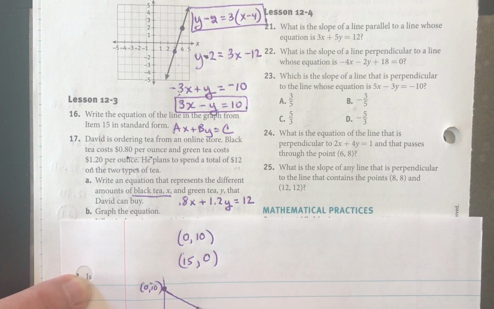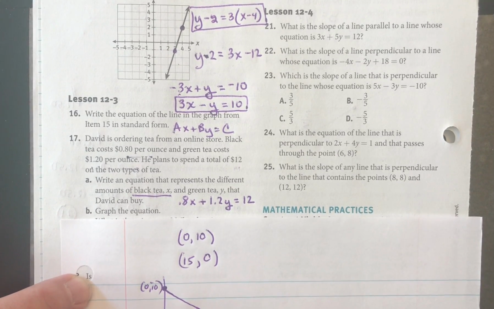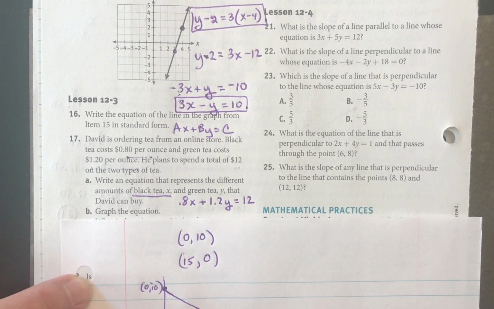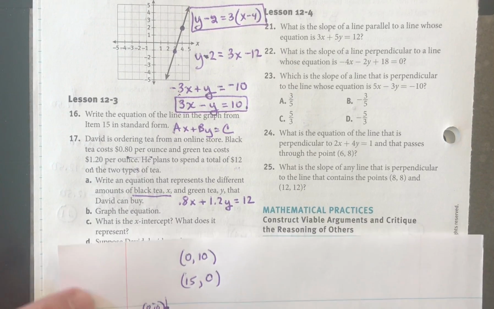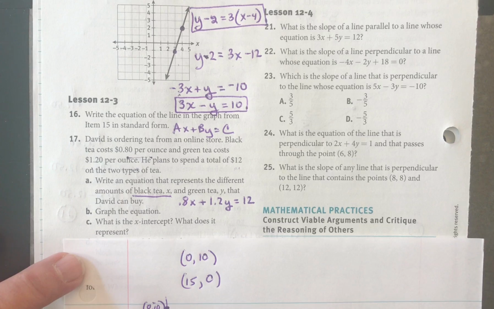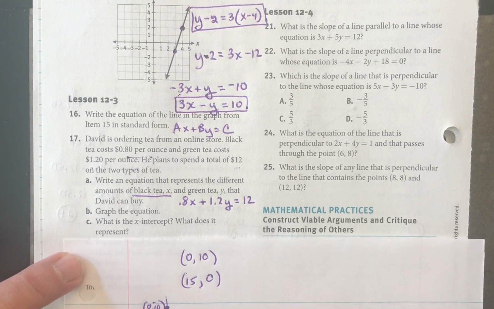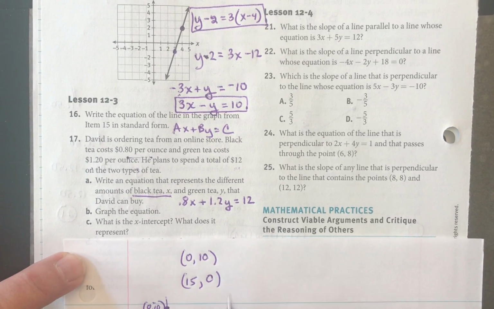Okay, here's our line. Now, there's no reason to extend it because the most that he can buy of green tea is 15. I'm sorry, of the black tea is 15, and of the green tea would be 10. Then what is the x-intercept? The x-intercept is 15, and 15 is the amount.